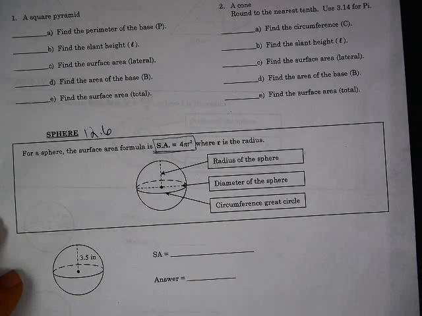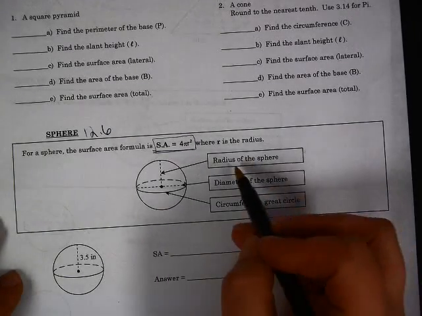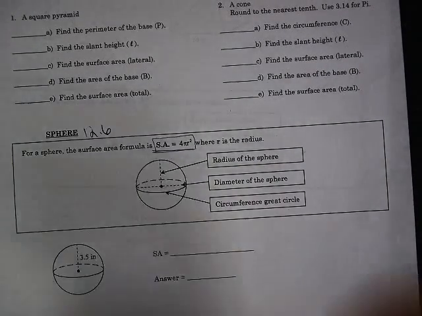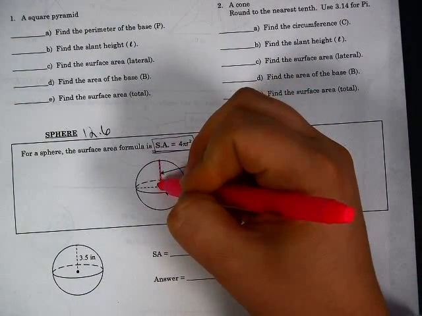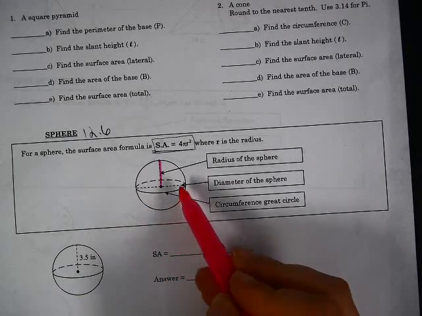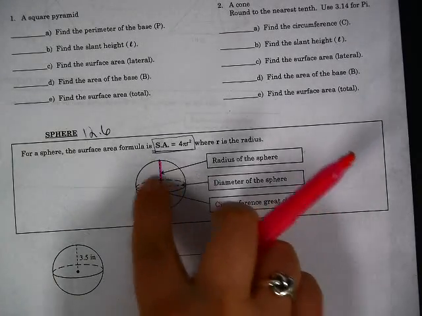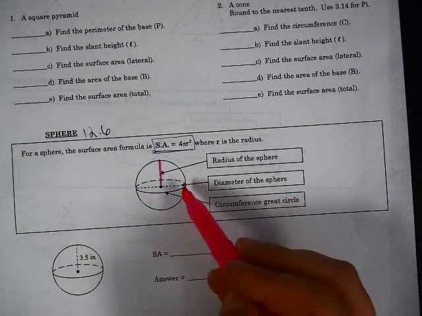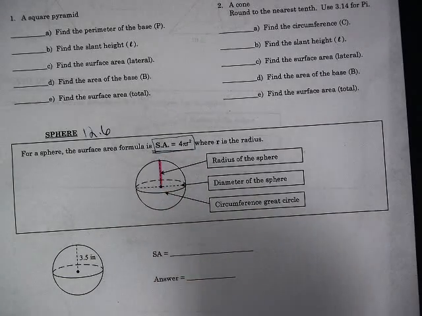For a sphere, you need to know that the total surface area, there is no such thing as lateral surface area for a sphere, it's just total surface area, and that is 4 pi r squared.